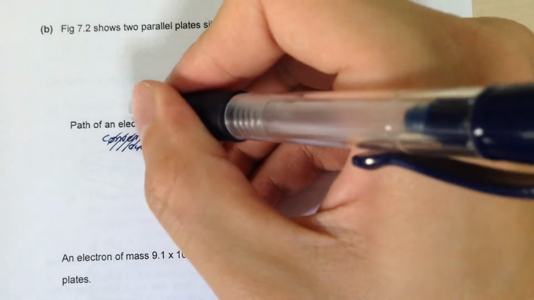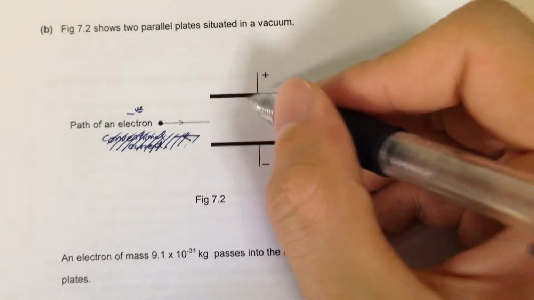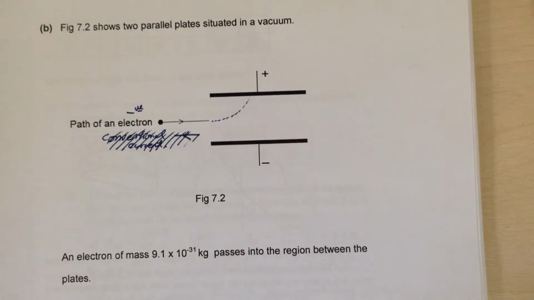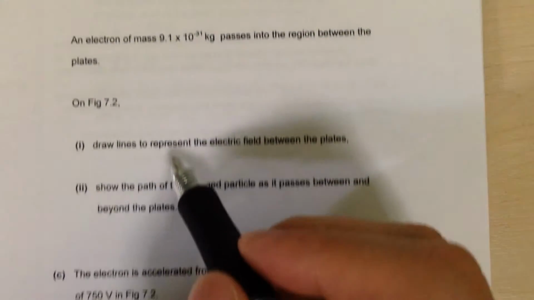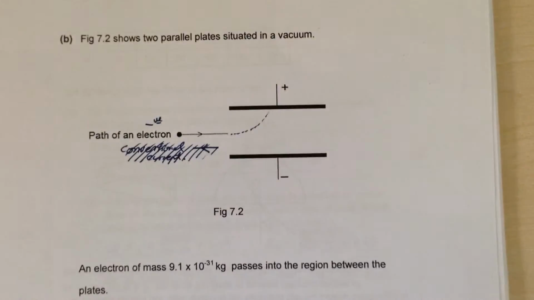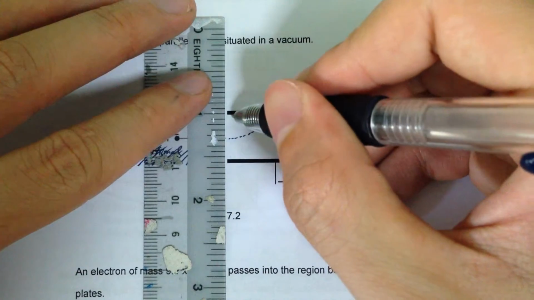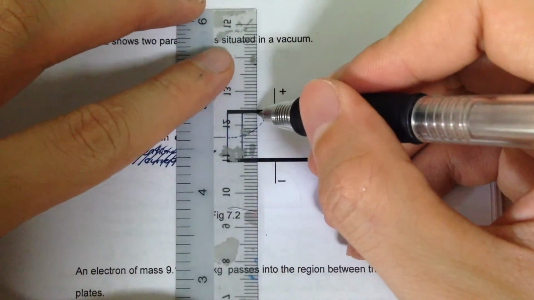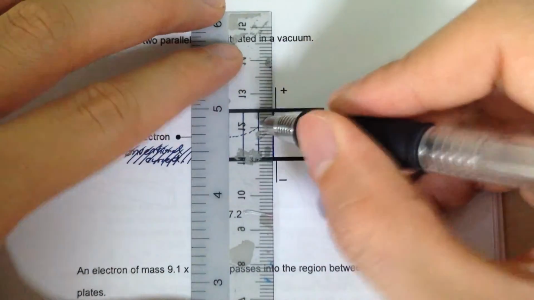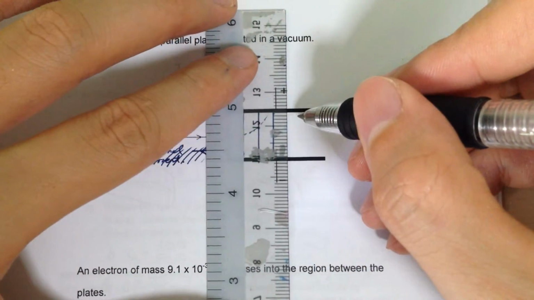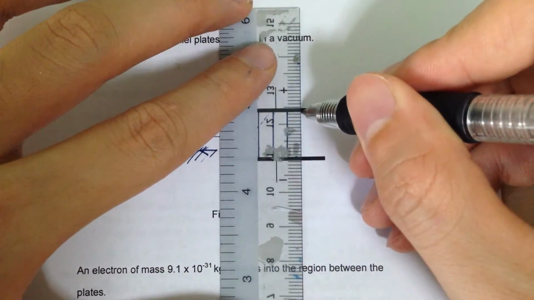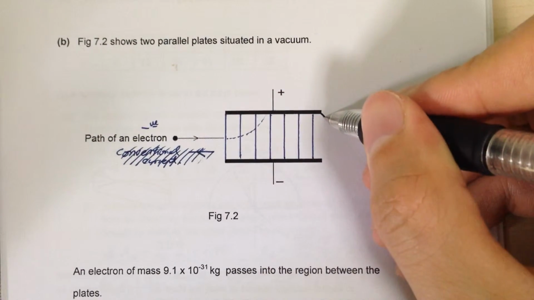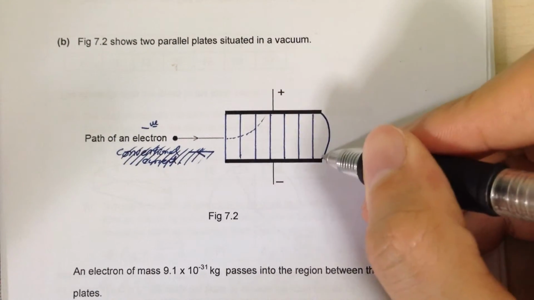So this electron is negatively charged, right? And negatively charged will be attracted to the positive terminal, meaning that this path will go this way. Okay, draw the lines to represent the electric field between the plates. It is very easy. Electric field will always be straight. Okay, but be very careful. You want it to spread out equally. So I'm using the lines here to make sure that it goes this way, this way, this way. And at the edge, it will be slightly bulged out.